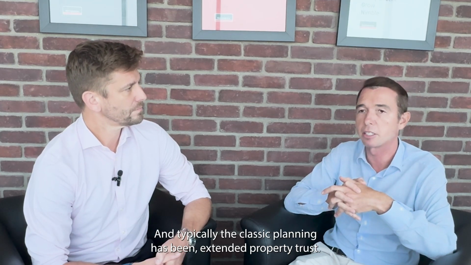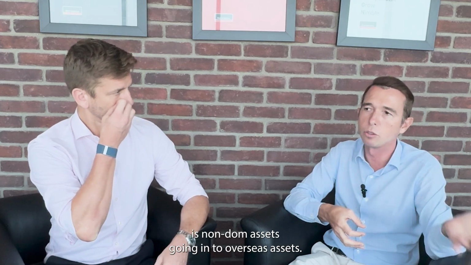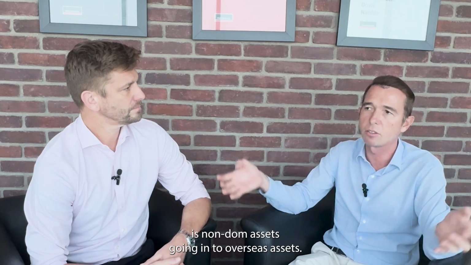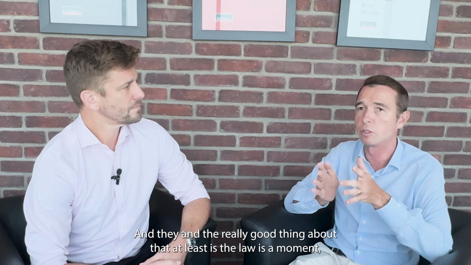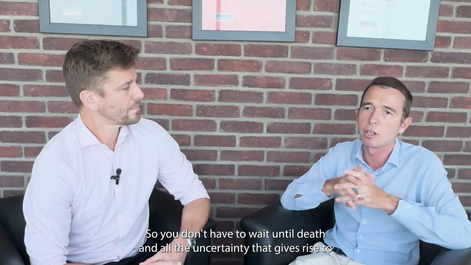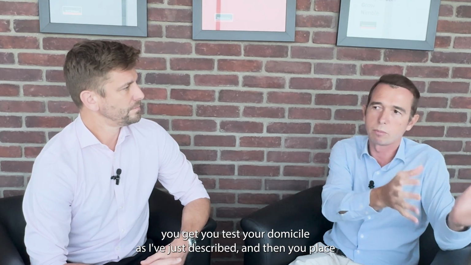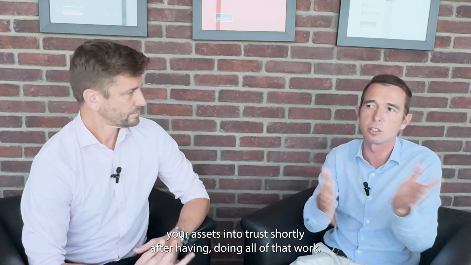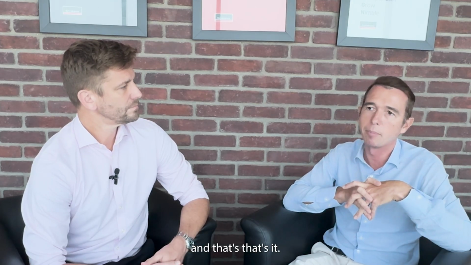And typically the classic planning has been the excluded property trust, the definition of which is: the settlor is non-dom, and the assets going in are overseas assets. If those two conditions are met, then that's an EPT. And the really good thing about that, at least as the law is at the moment, is that the domicile of the settlor is tested when the trust is established. So you don't have to wait until death and all the uncertainty that gives rise to. You test your domicile, as I've just described, and then you place your assets into trust shortly after doing all of that work. And that puts you in the strongest position that you were non-dom when the assets went in. And that's it.